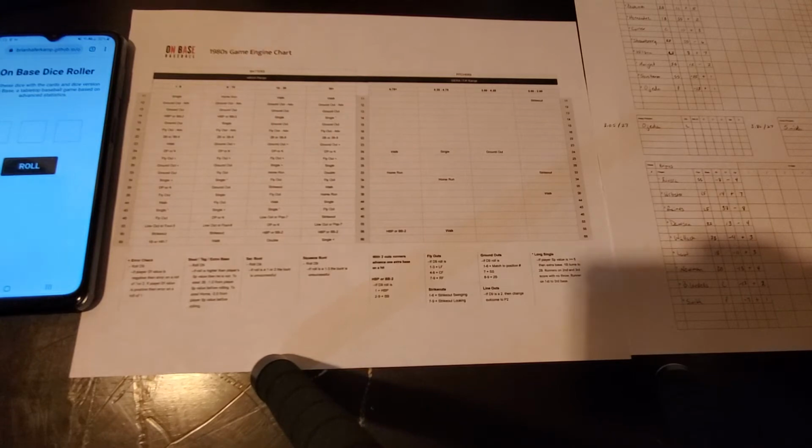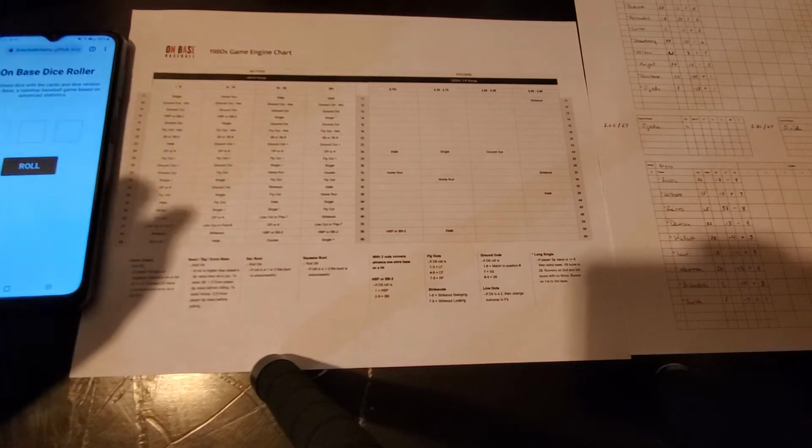Okay, so we have our sound turned off on the other phone, which is good. I'm going to be using the on-base dice roller here.